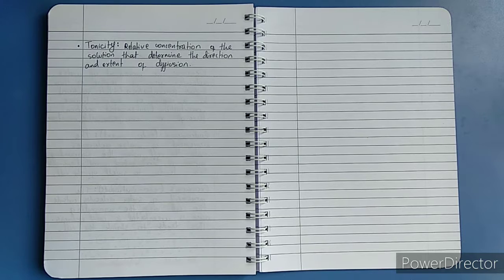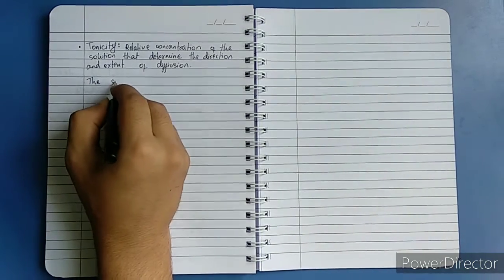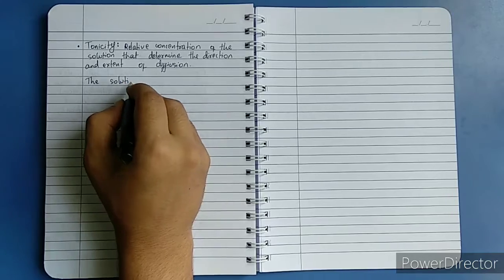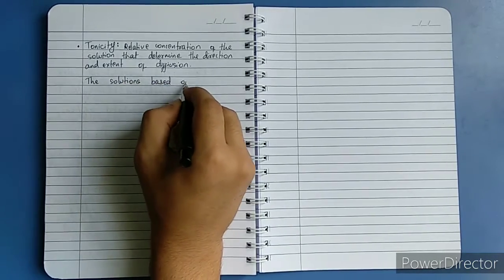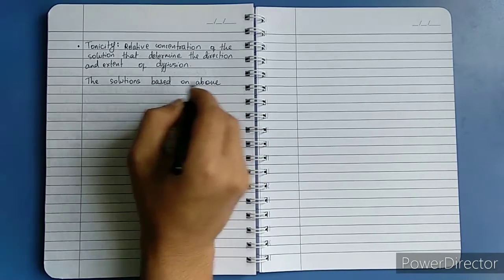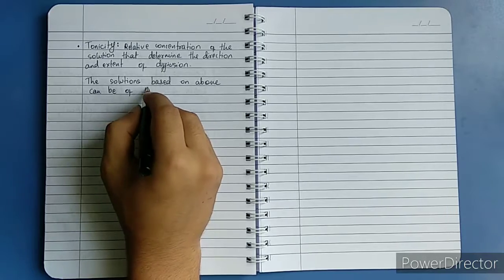So tonicity is the relative concentration of solution that determines the direction and extent of diffusion. The solutions, based on the above, can be of three types.